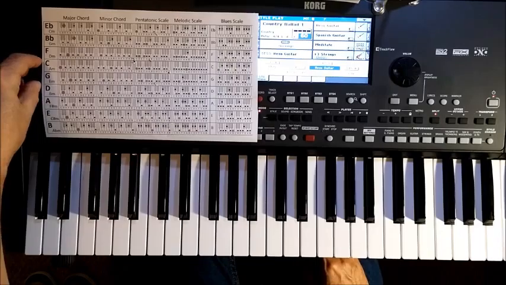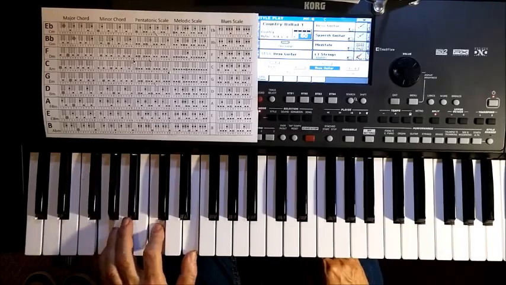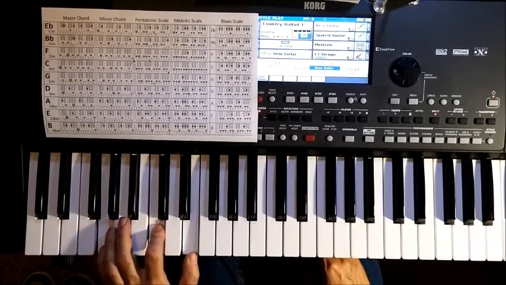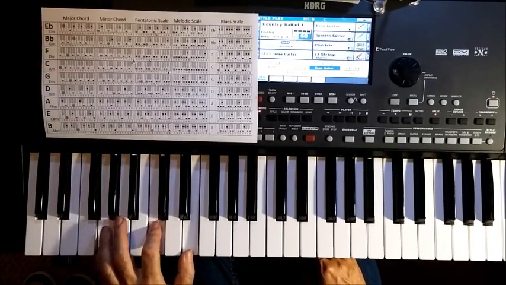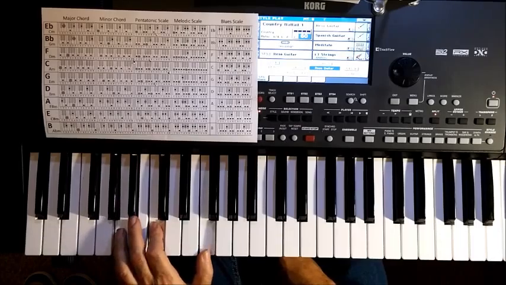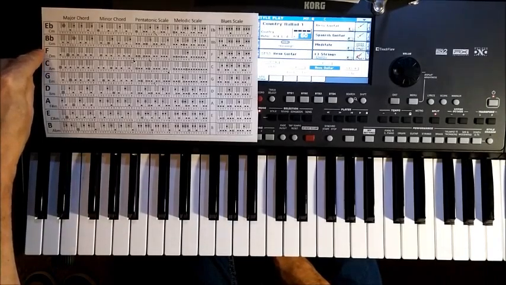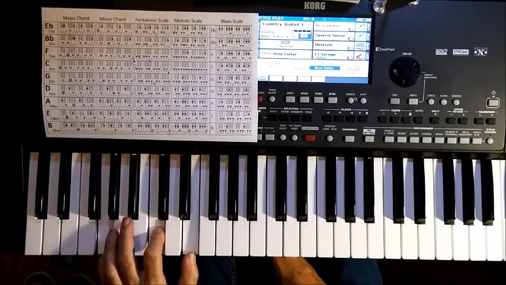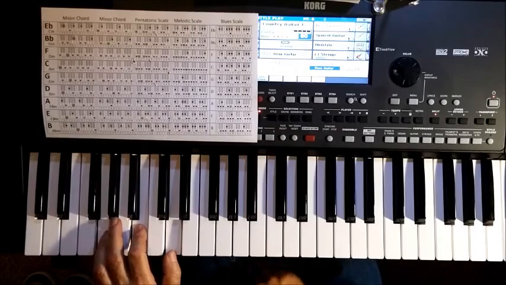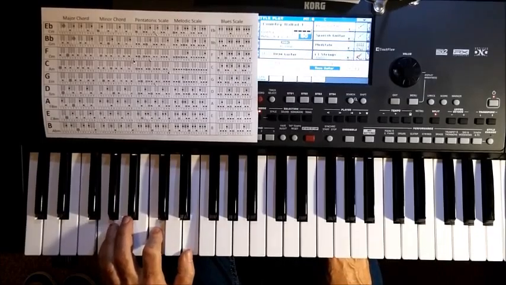Anyhow, with most popular music, C, F, and G, again, most songs, if they start in C, if they go to F, more than likely they're going to go back to C. If they go to F, they're probably going back to C. If they go to G, they can go back to C or they can go to F. It's just typically what happens.